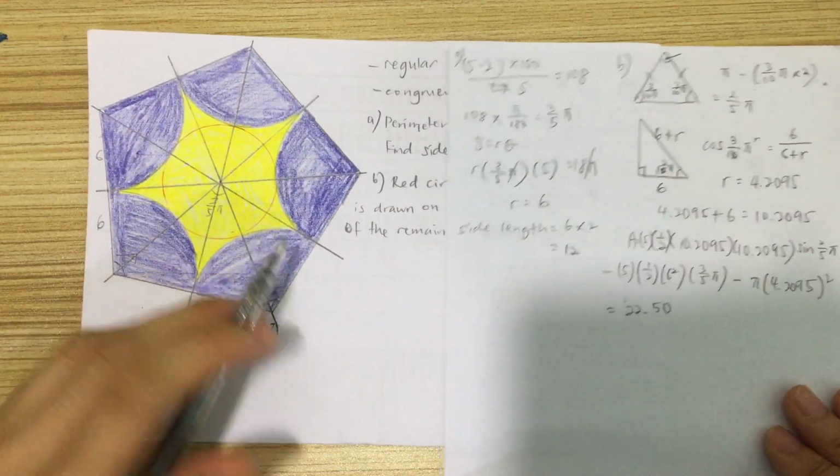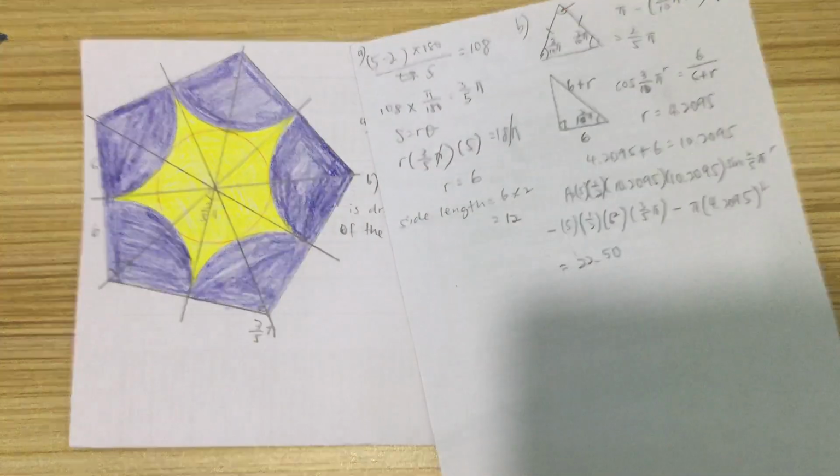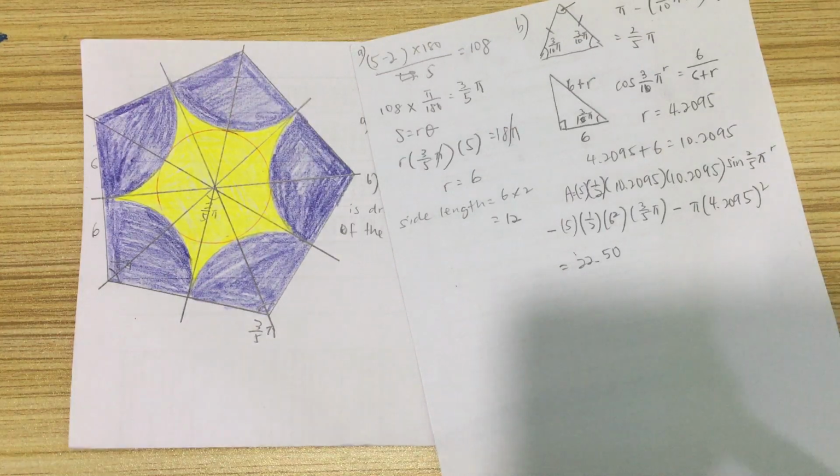And that's the final answer of these remaining yellow areas. I can't guarantee that this is the correct answer, but at least that's what I wrote for yesterday's in my booklet.